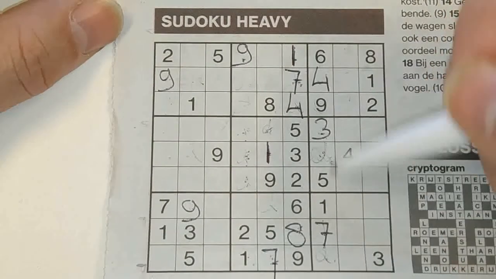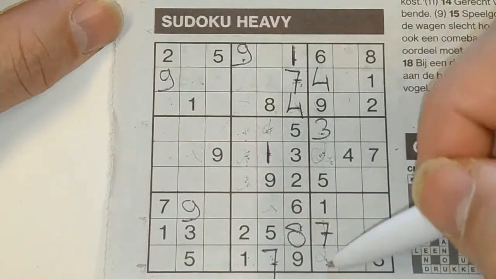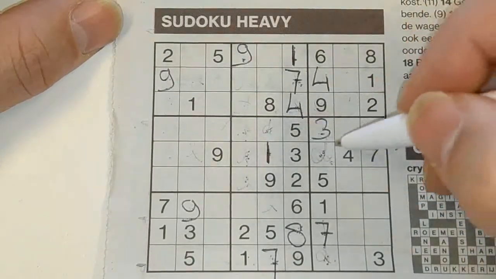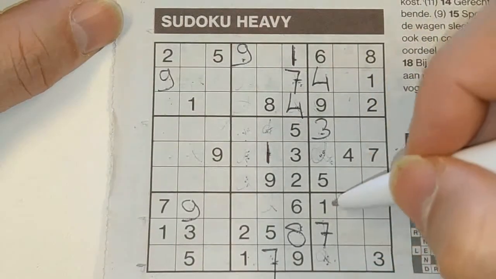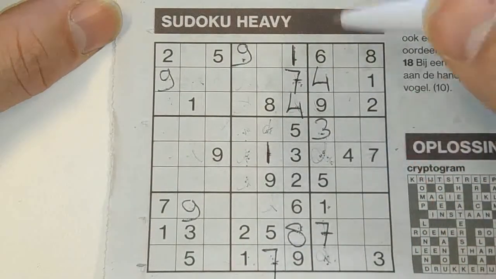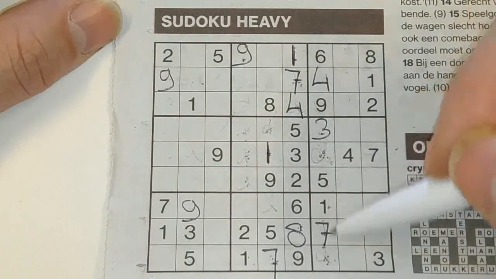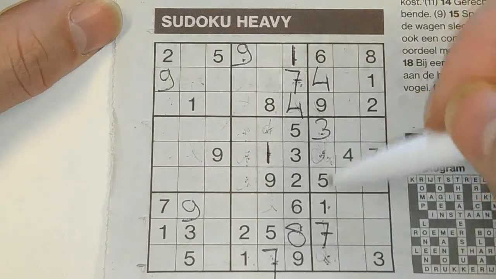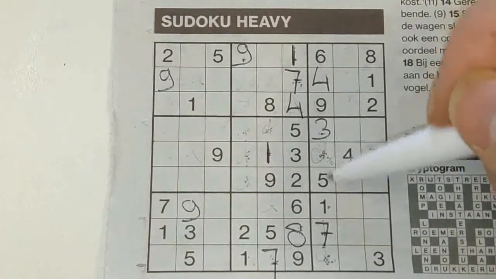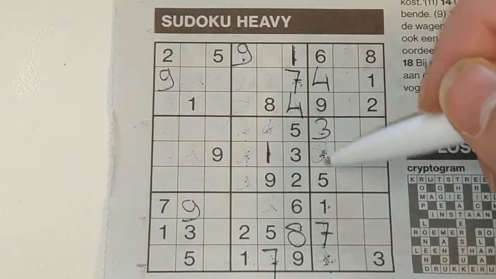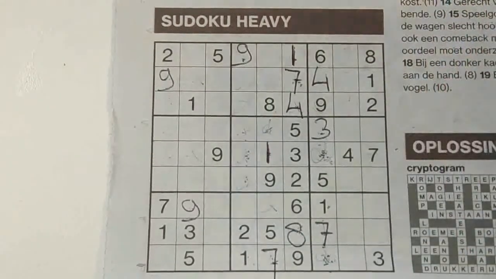2 boxes missing, 2 missing numbers. In this column, the numbers 1 and 8. Sorry, we have a 1 there. Correction. The 8 is missing and the 2 are missing. The 8 and the 2. I cannot fill this yet. I thought that 1, but alright.